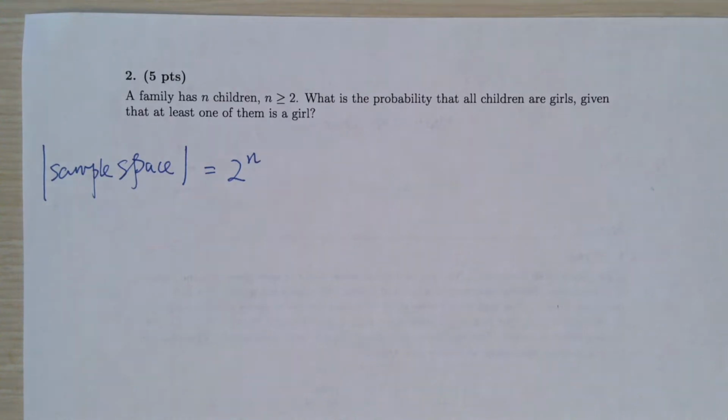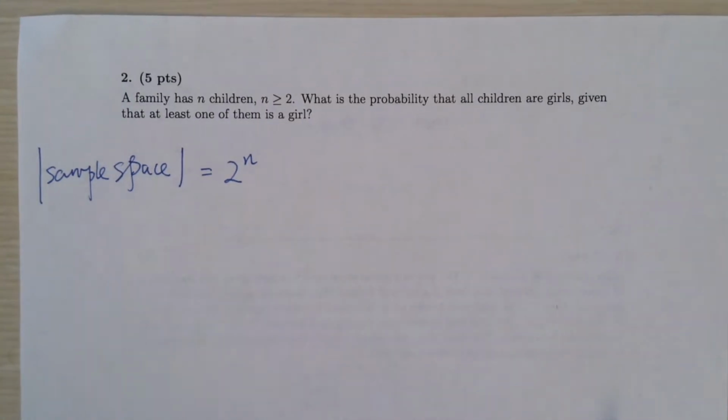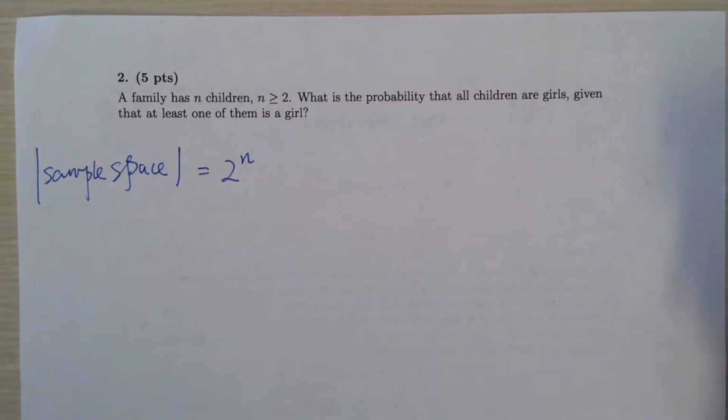Alright, so now let us look at this example here. If a family has n children, where n is greater than or equal to 2, what is the probability that all children are girls, given that at least one of them is a girl? Okay, so we can think about it this way.